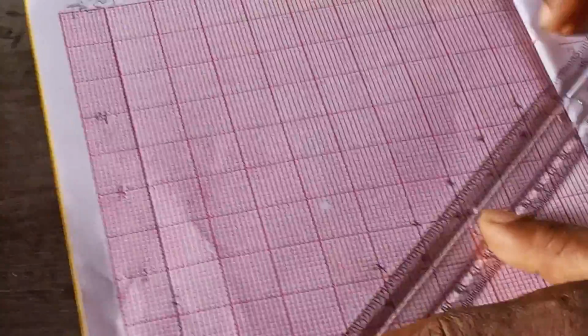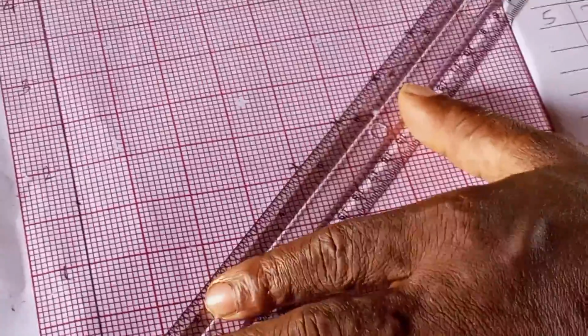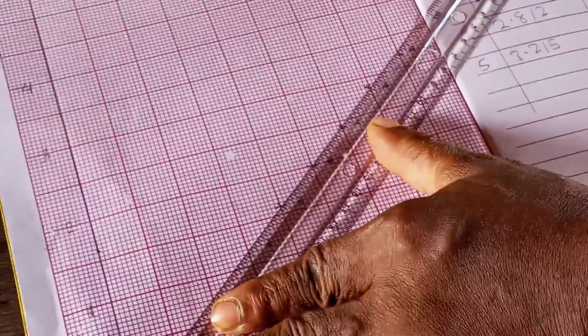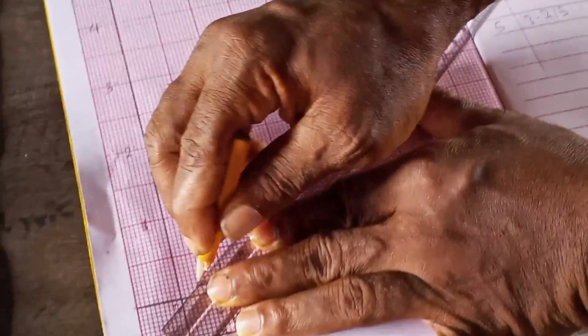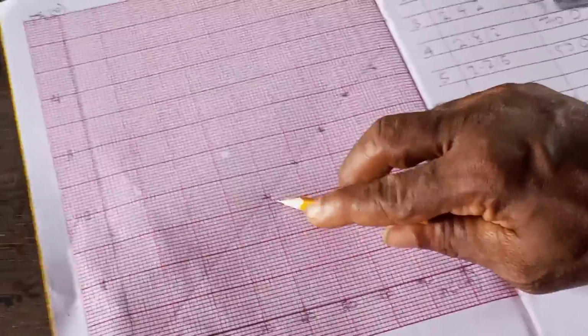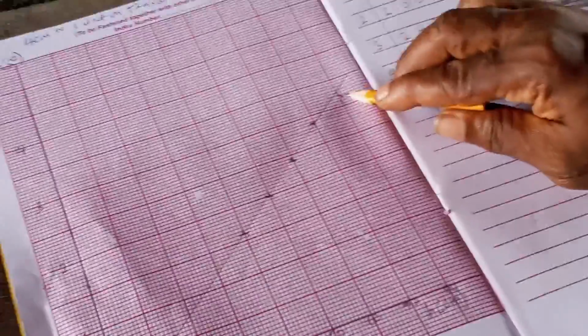We'll now join the points. Let's join the points and get our best line. So we have about 4 points, 1, 2, 3, 4, on the straight line and 1 point off due to experimental error.